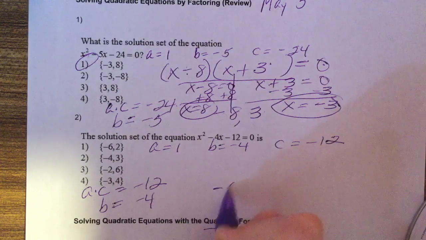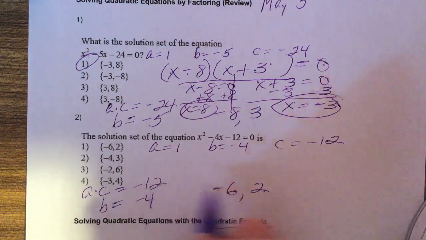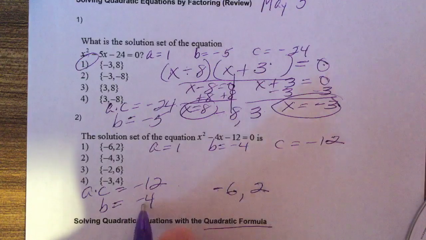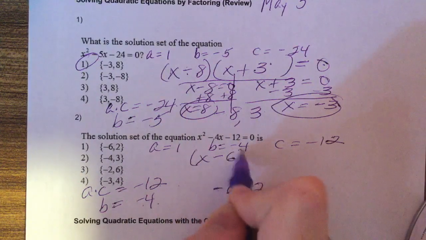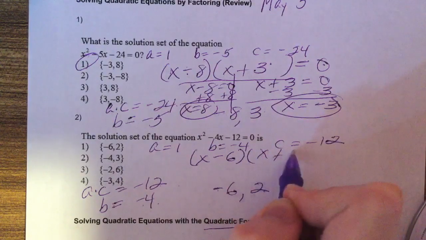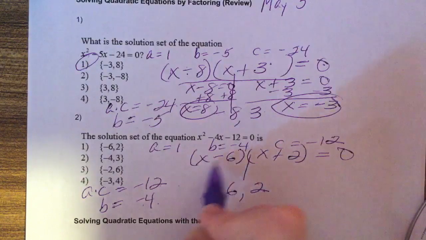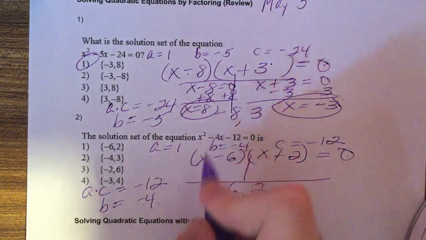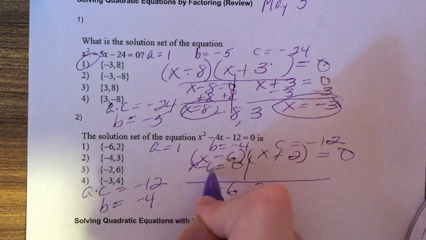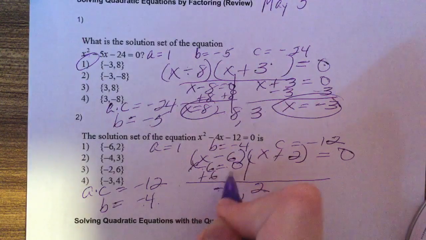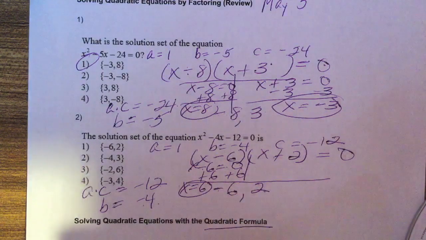And the way to go would be to use negative 6 and 2. Negative 6 times 2 would be negative 12, and negative 6 plus 2 would be negative 4. Therefore, the factors we're going to use are x minus 6 and x plus 2. And we're going to set that left side equal to 0, create a chart, set each factor equal to 0. x minus 6 equals 0. Add 6 to both sides to get x alone. x equals 6 is one of our solutions.